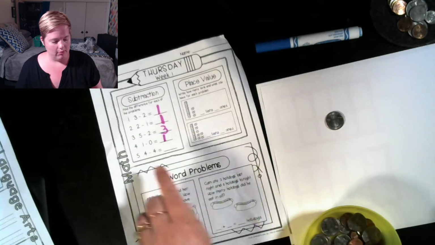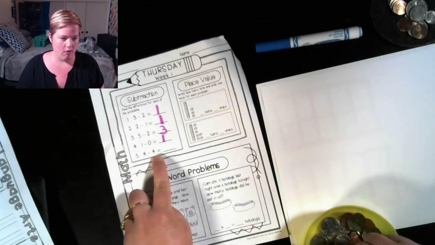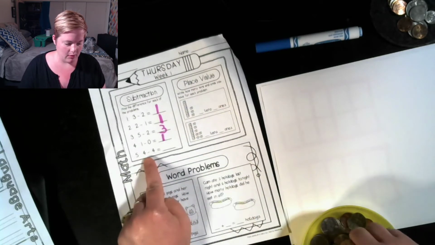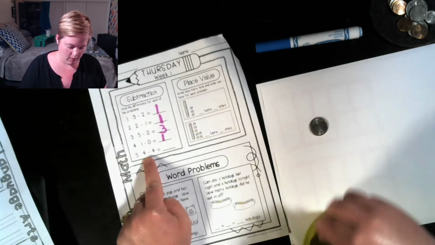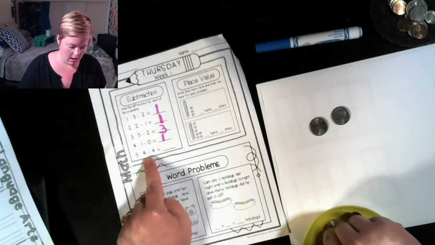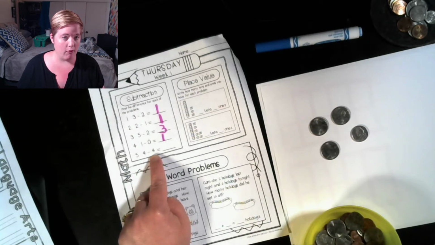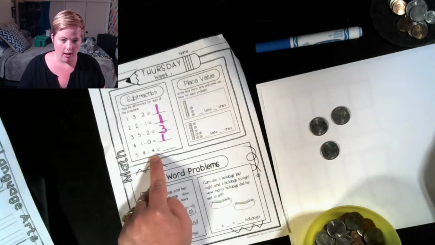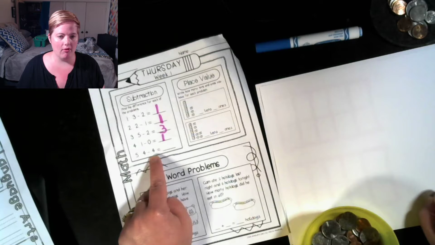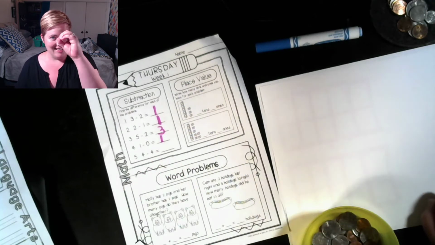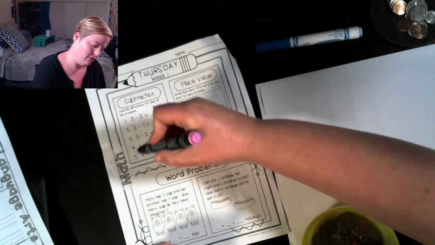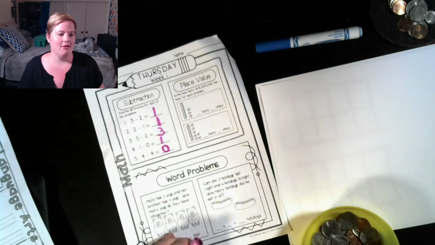And the last problem says 4 minus 4. Okay, so I'm going to start with the first number. What number is that, everybody? That's right, 4. Let's count out 4. 1, 2, 3, 4. Take away 4. I have to take 4 away. Minus 4. 1, 2, 3, 4. How many do I have left? I have nothing left. What number is that? 0. You got it. So 4 minus 4 is 0.